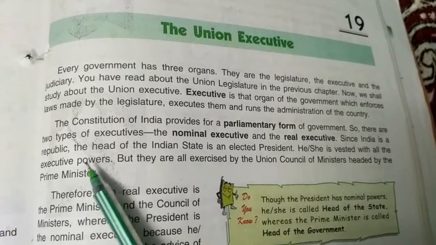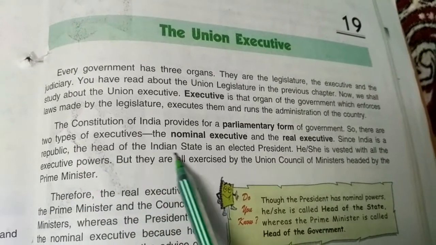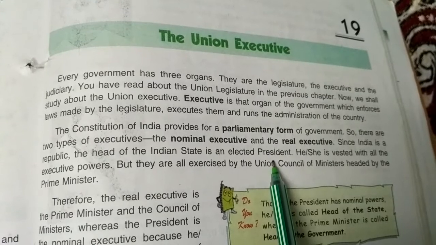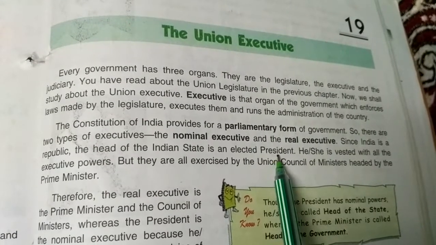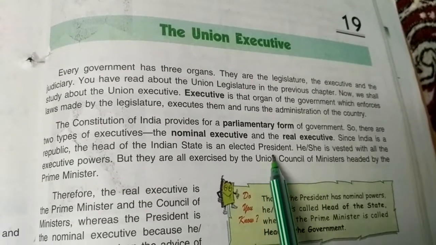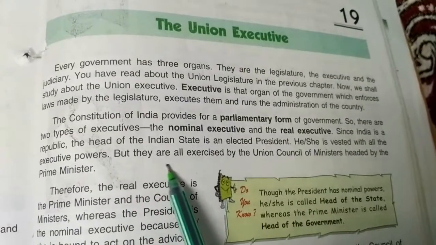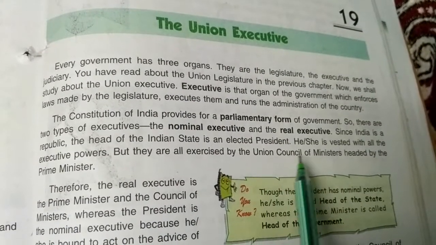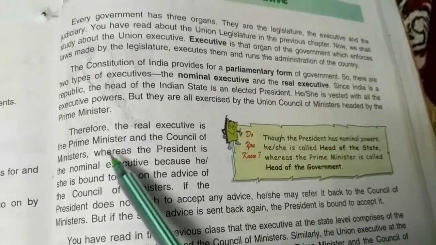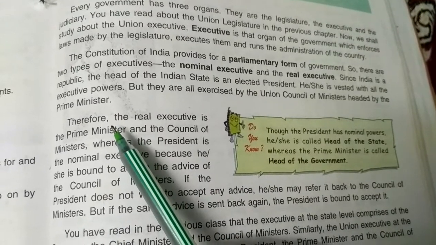Since India is a republic, and republic here means people's rule, the head of the Indian state is an elected president. At the central level the head of the state is the president, and at the state level the head of the state is the governor. She is vested with all the executive powers, but they are all exercised by the Union Council of Ministers headed by the Prime Minister. Head of the government is the Prime Minister at the central level and the Chief Minister at the state level.